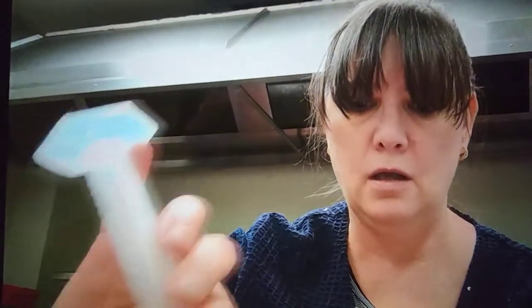Okay, 100 mils. And I think that I will add a couple more. How about another 15? So 115 mils, and that is completely saturated. I stirred, and it really won't let me stir anymore. I'm going to try some more.